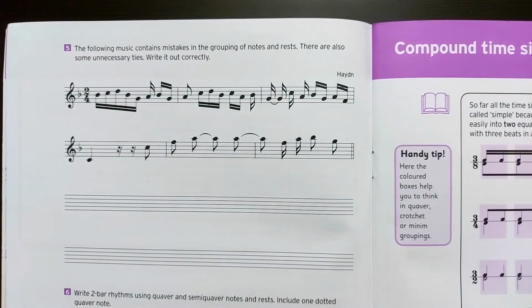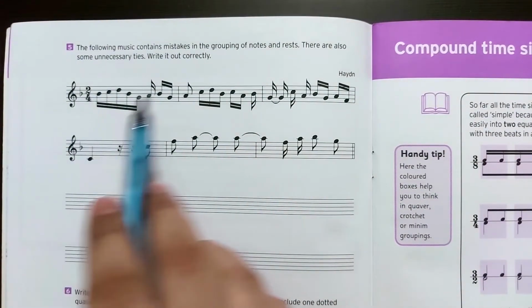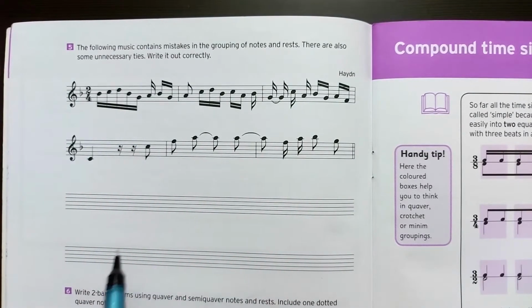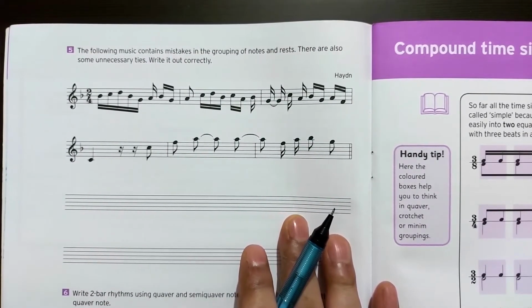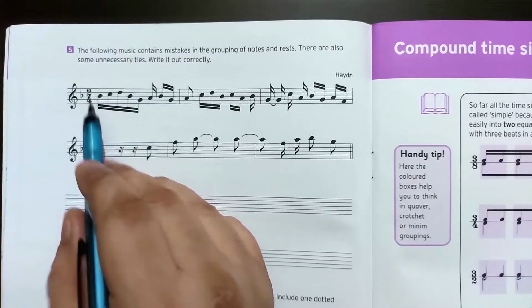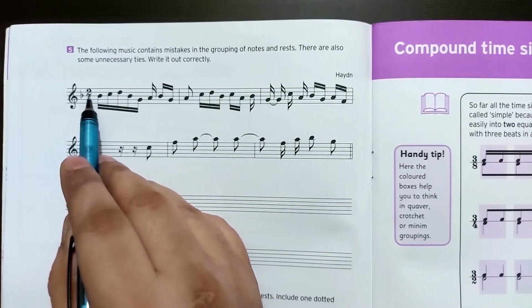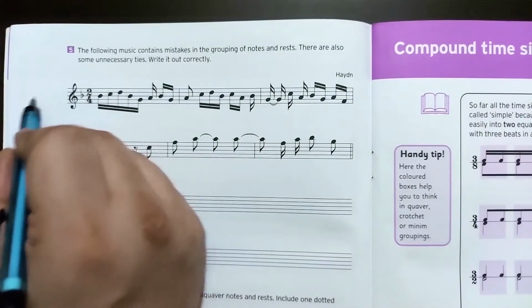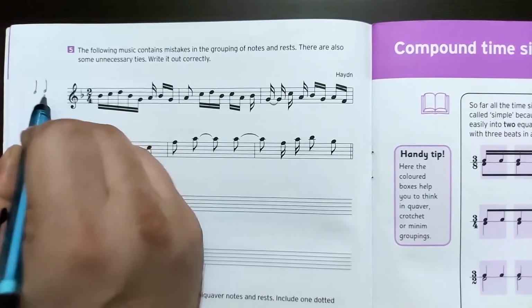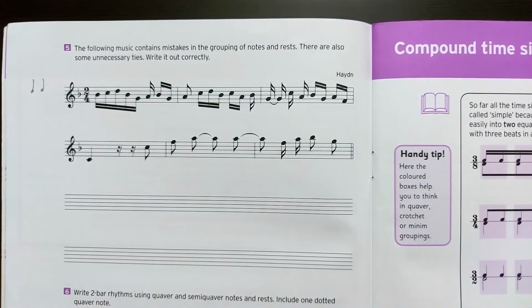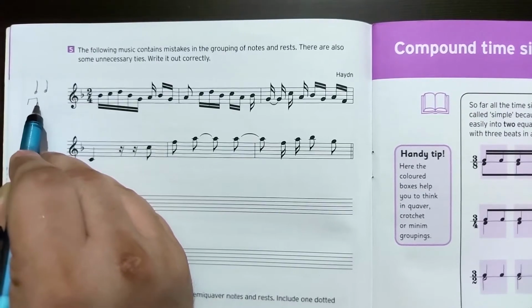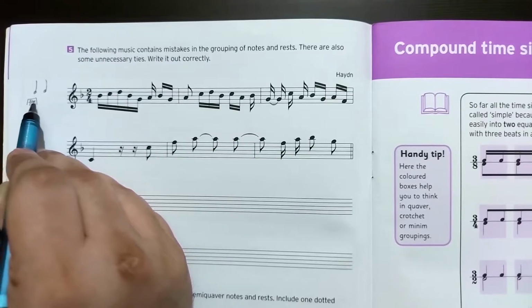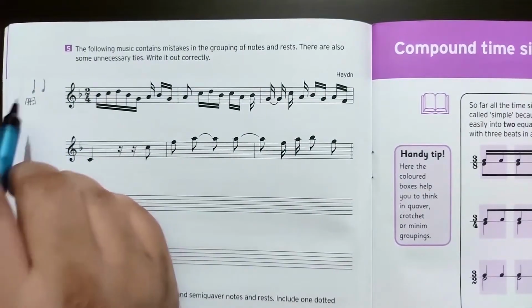So we understood by this that we have to find the mistakes in this piece and then write them correctly. To make you understand better, what we learned in the first part is that to make it easier, let's divide it into crotchet beats first. You see the time signature is 2/4, so we need two crotchet beat values in each bar. If we divide each crotchet beat into semiquavers, we should have 4 semiquavers as a crotchet beat value. So let's divide it this way.